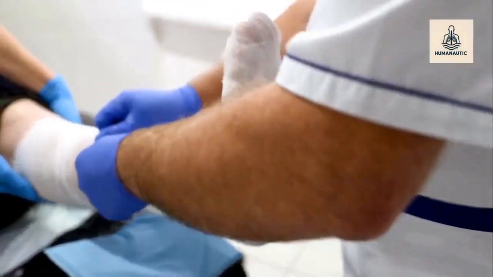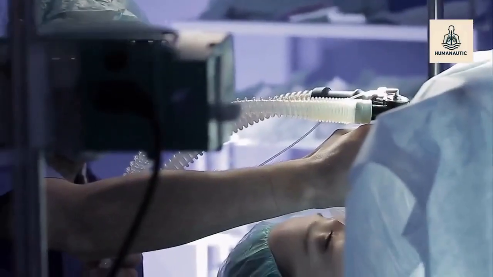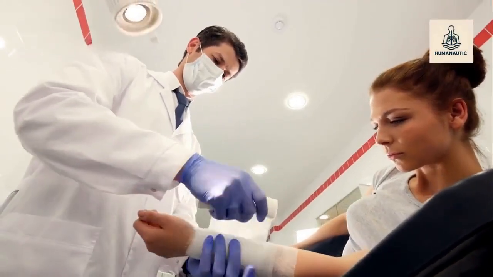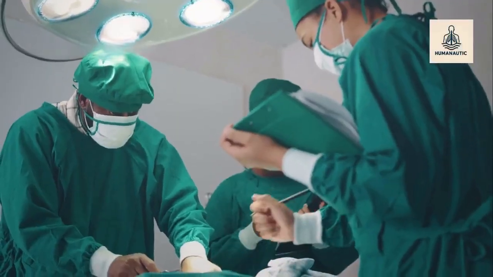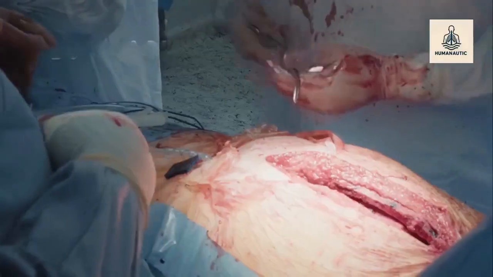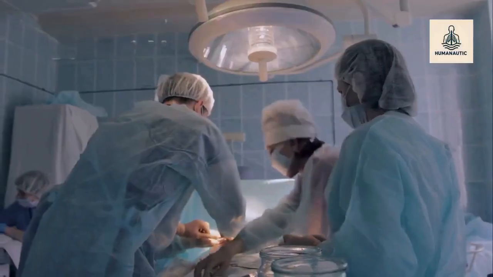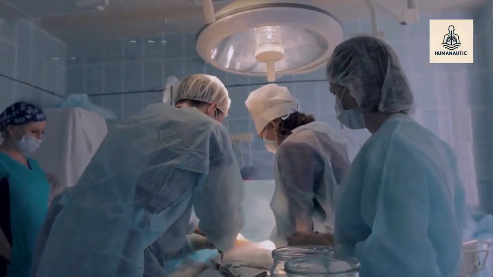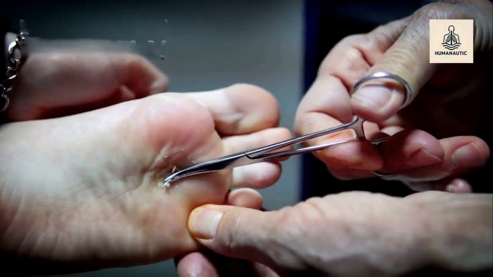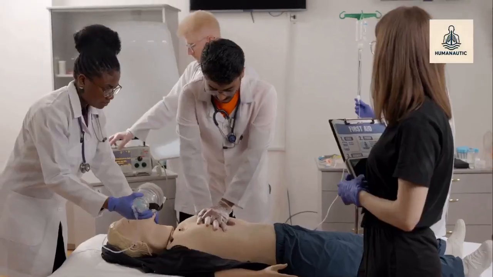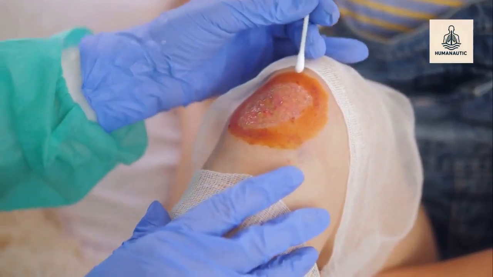Why is wound debridement important? Debridement is important because it reduces infection, improves blood supply, promotes healthy granulation tissue, enhances the effect of antibiotics, and prepares the wound for closure or grafting. This is especially important in diabetic foot ulcers, pressure sores, traumatic and infected wounds.